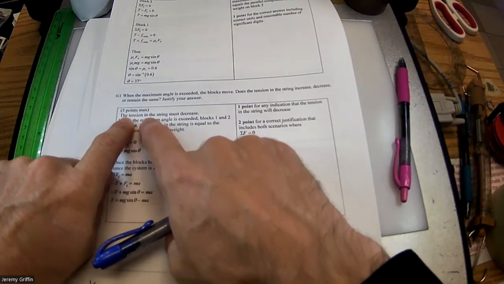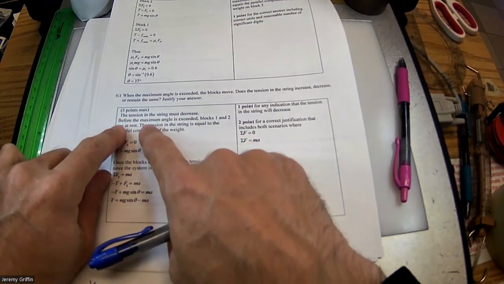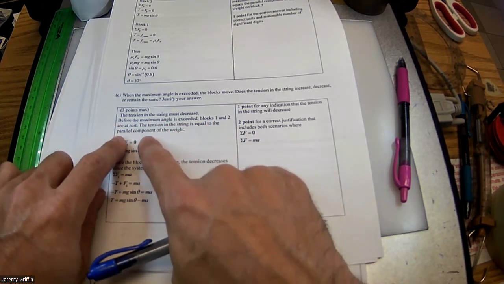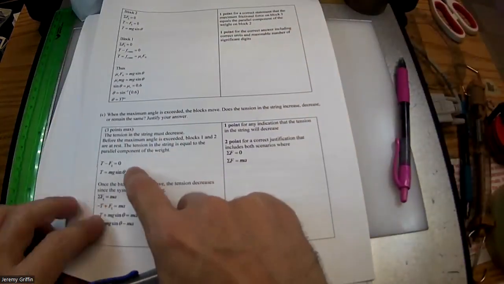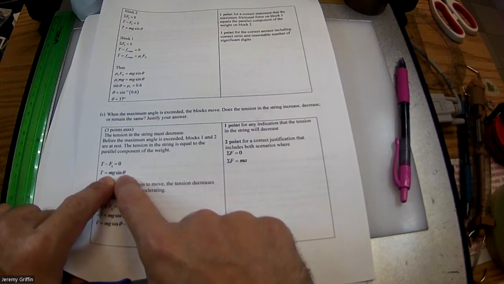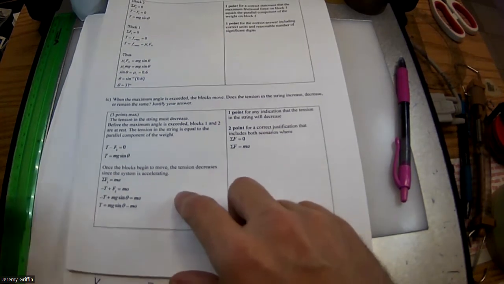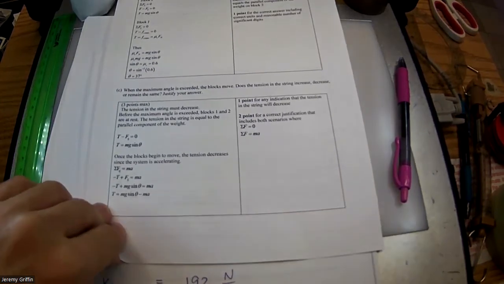All right. So they said the tension must decrease. Before the maximum angle is exceeded, blocks 1 and 2 are at rest. The tension in the string is equal to the parallel component of the weight. They should have said the weight of block 2. So the tension would just be mg sine theta, right? Before they start moving. Now, once they start moving, specifically because they're accelerating, then it's kind of like that elevator situation, right? Like an elevator in partial free fall, the tension in the cable is going to be a little bit less than the weight of the elevator. It's one of these posters up here, right? It's kind of like that, just on an angle.